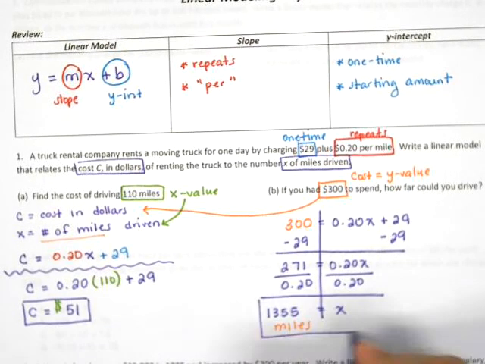And that's my final answer. Okay, so now basically we're writing the equation, but then we have to do more with it as opposed to yesterday where you got to just stop after writing the equation. Let's take a look at number 2.